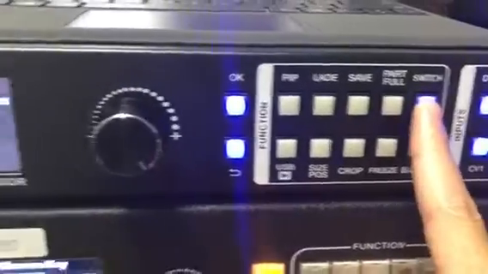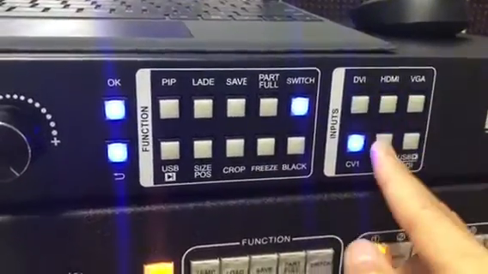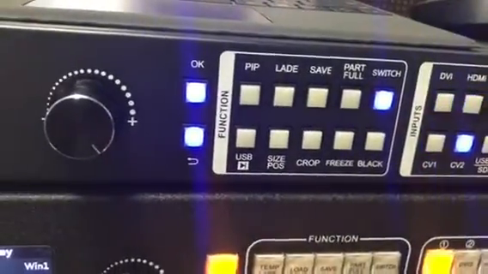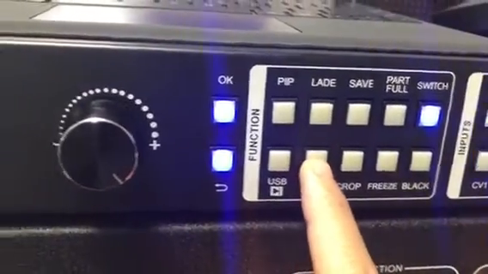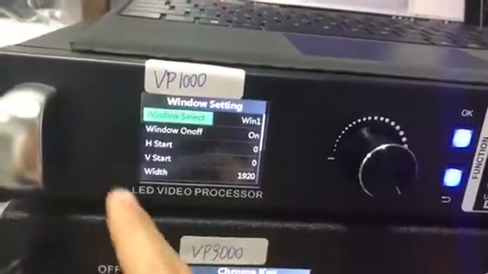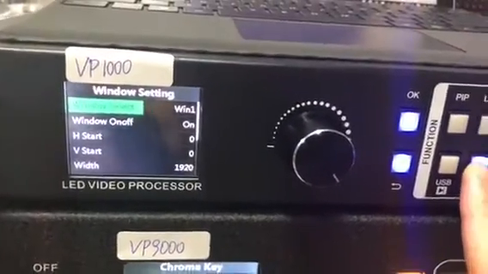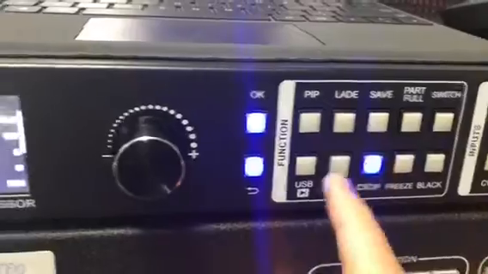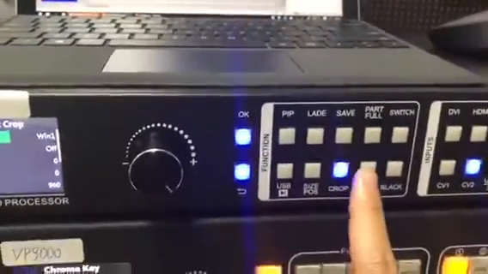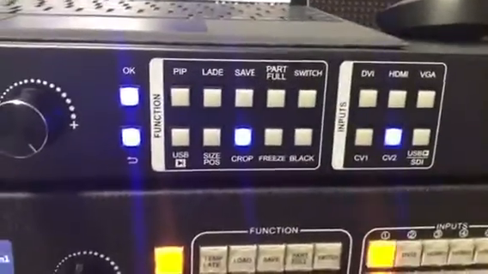And this one is to switch signal. Or you can just click here. You can click here to choose the signal you want. And here, this one is size and position. As I have introduced to you, you can choose the window size for the screen, okay? And here the crop, you can cut one part to show on the LED screen. And the freeze and the blackout. Okay, that's all the function button.